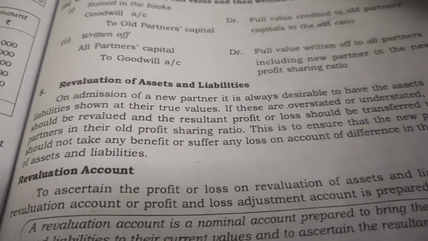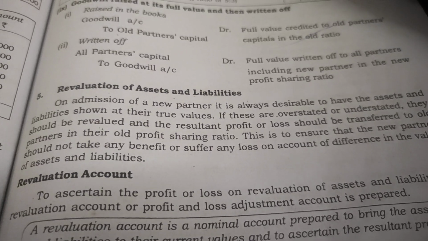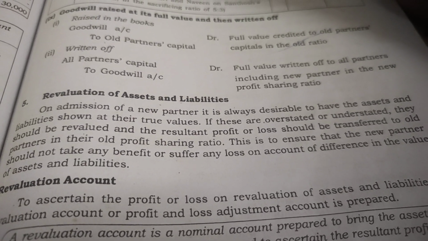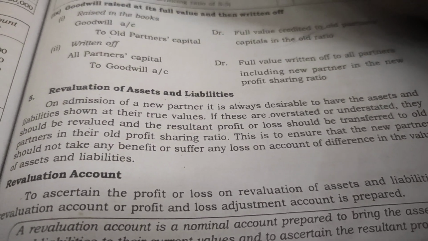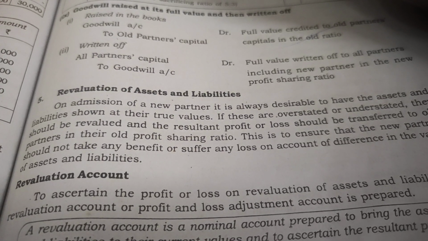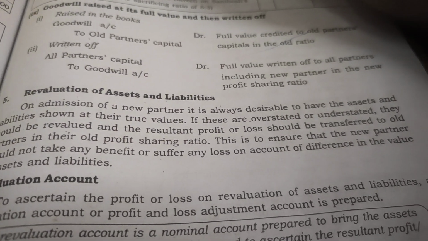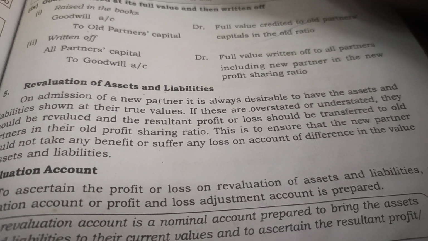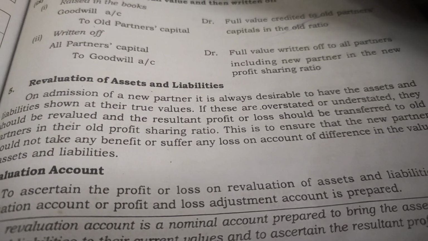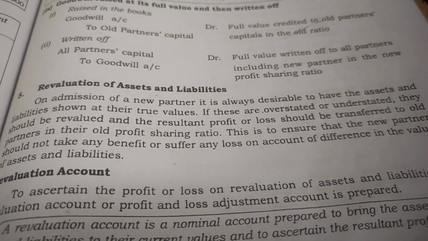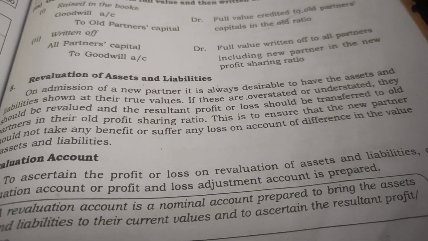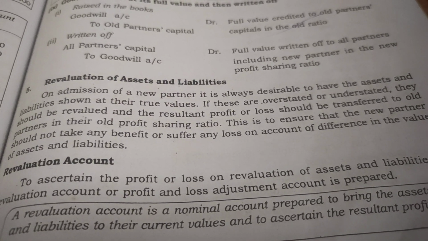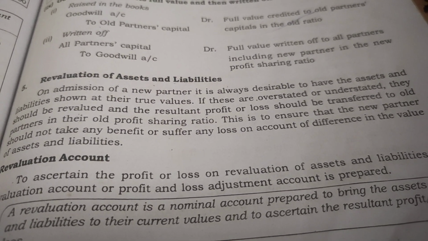Then the revaluation of assets and liabilities. On admission of a new partner, it is always desirable to have the assets and liabilities shown at their true values. If these are overstated or understated, they should be revalued and the resultant profit or loss should be transferred to the old partners in the profit sharing ratio.